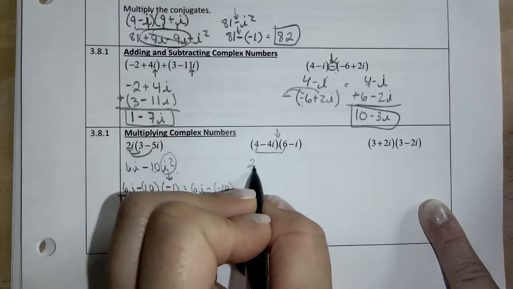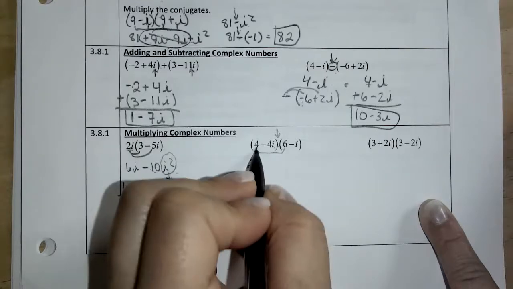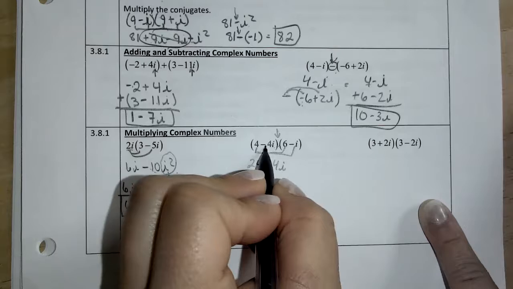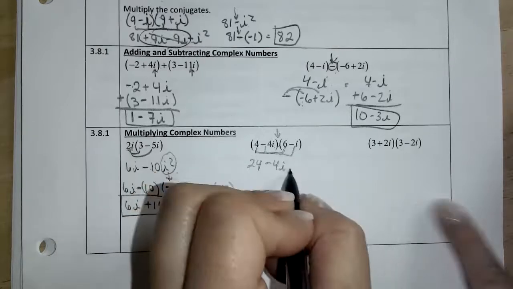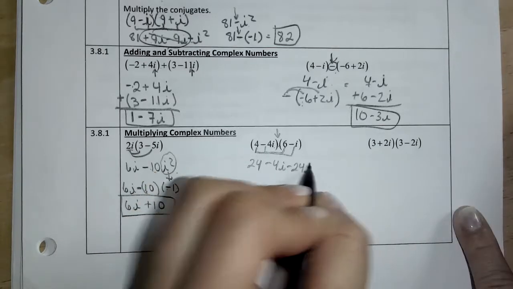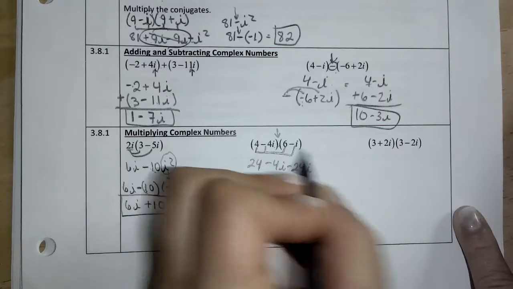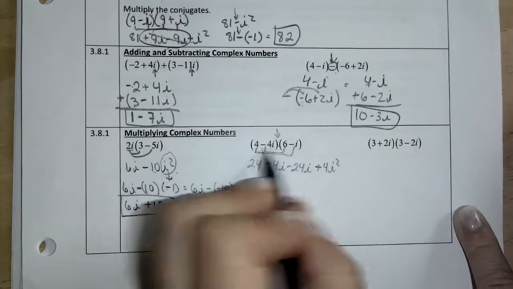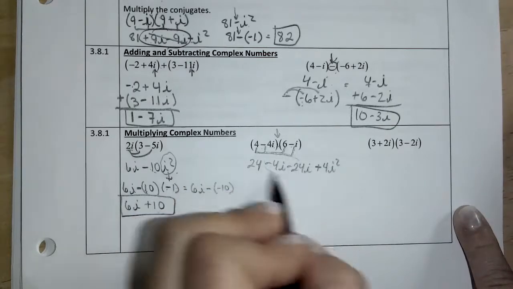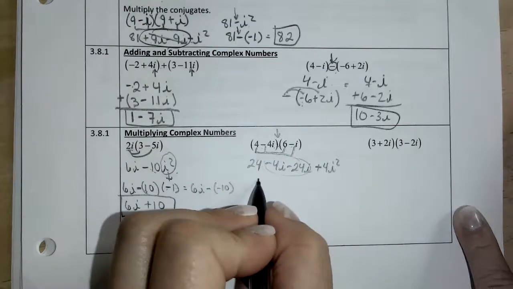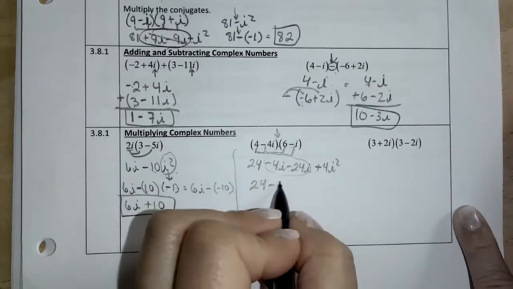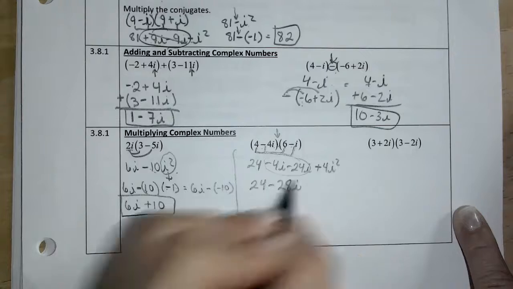Okay, 4 times 6 is 24, and I'm just FOILing. 4 times negative i is negative 4i. Negative 4i plus 6 is negative 24i. And negative 4i minus i is plus 4i squared. These are not complex conjugates, so this middle term is not going to go away this time. So now I have 24 minus 28i.